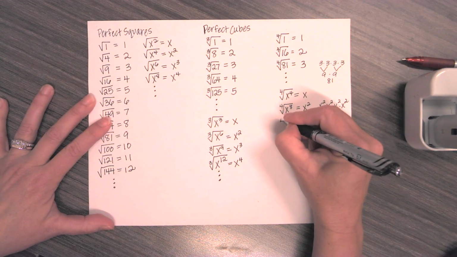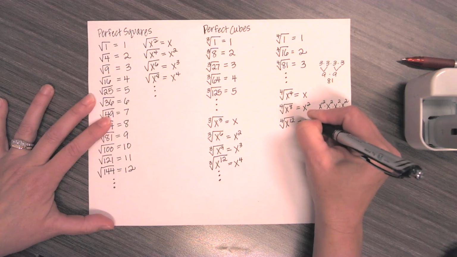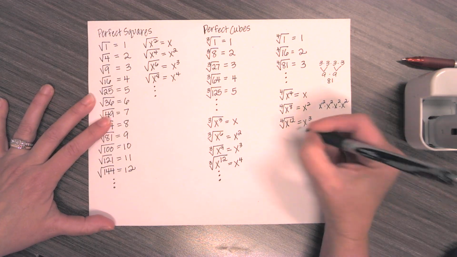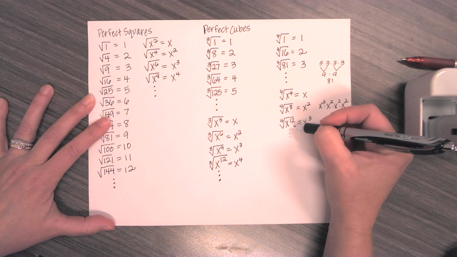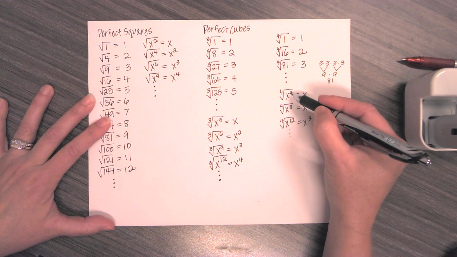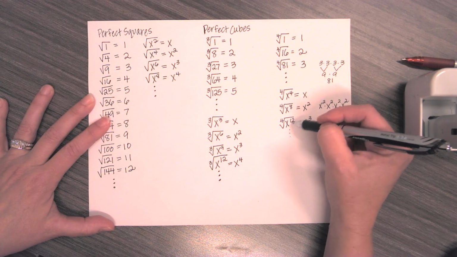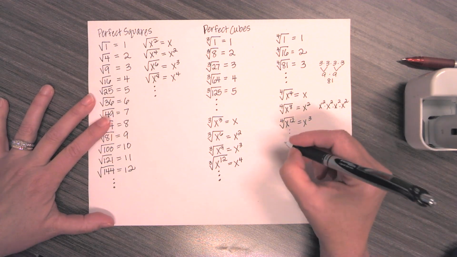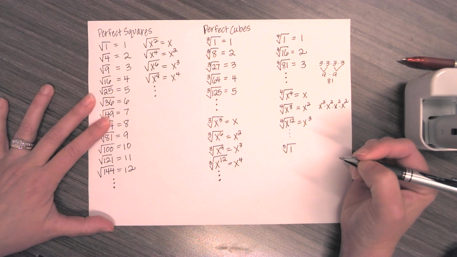So the next one that we can take the 4th root of would be x to the 12th. And that would be x cubed. 12 divided by 4 is 3. And then those keep going. And hopefully you see that the pattern is that we can take the 4th root of any variable raised to a multiple of 4. Sorry. All right, now we're going to just add a couple 5th roots, not many, because they really get big fast.